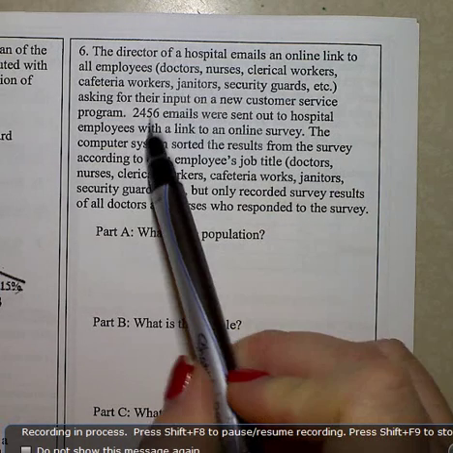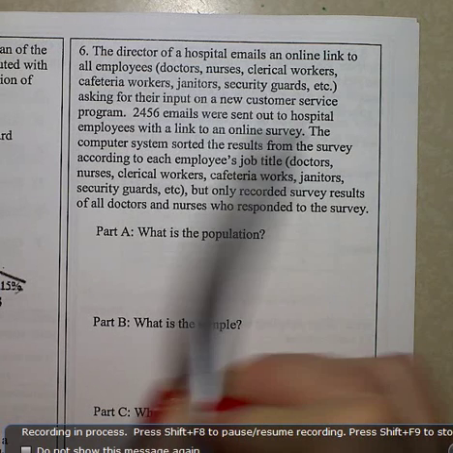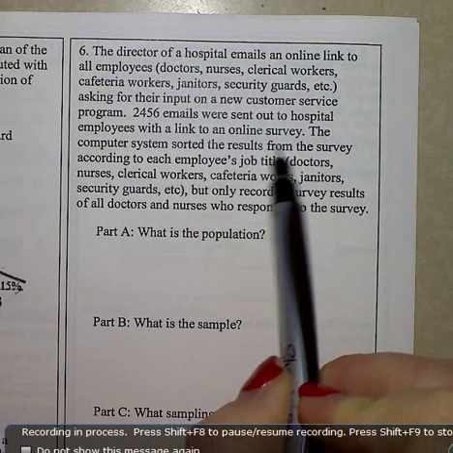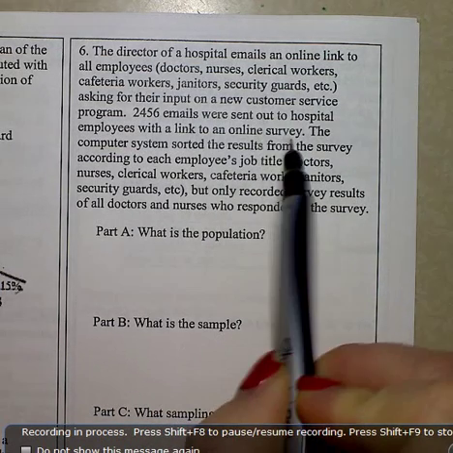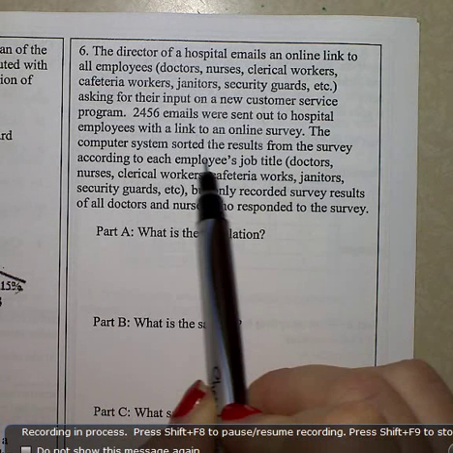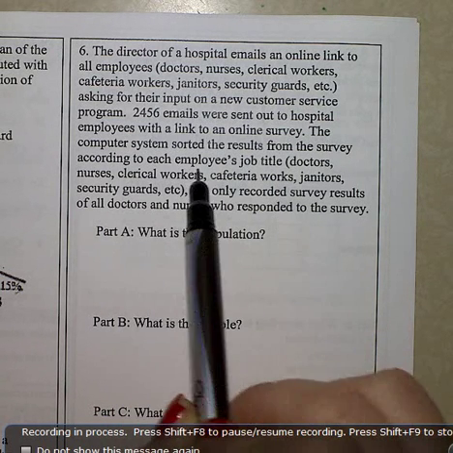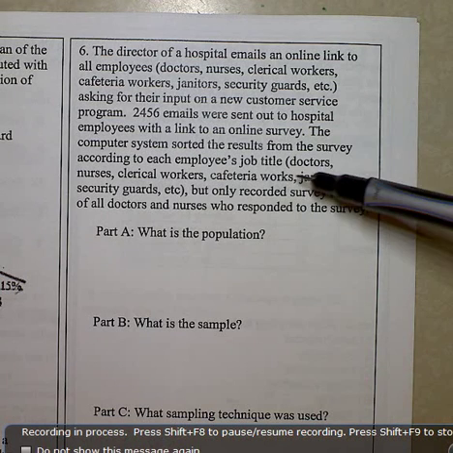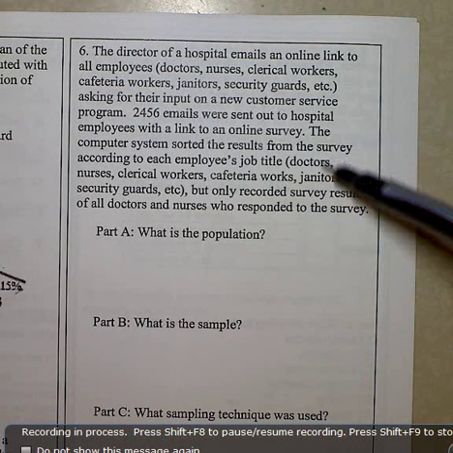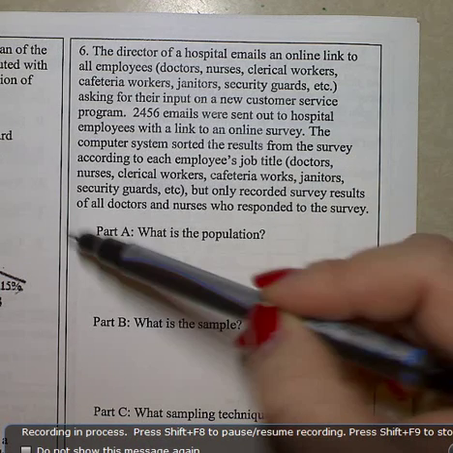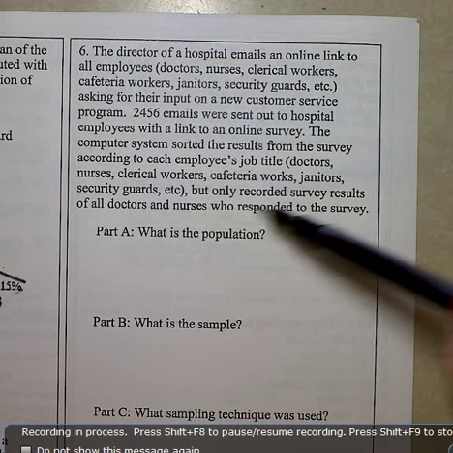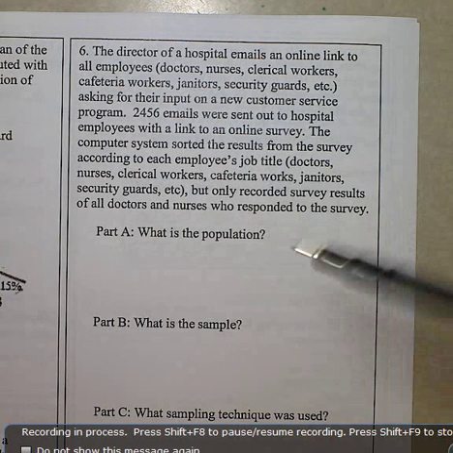So 2,456 emails are sent out to the hospital employees with a link to an online survey. Again, all employees have to fill out the survey. The computer system sorts the results of the survey according to each employee's job title. So after the results come in, the computer sorts it so that they have the results from doctors, from nurses, clerical workers, cafeteria workers, janitors, security guards, and so on.